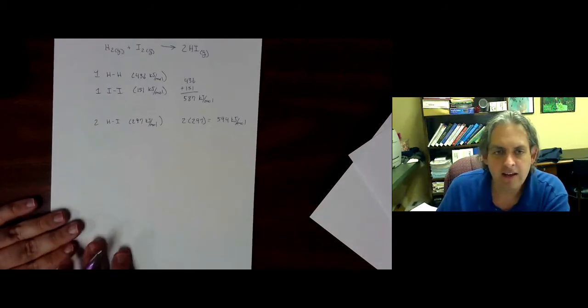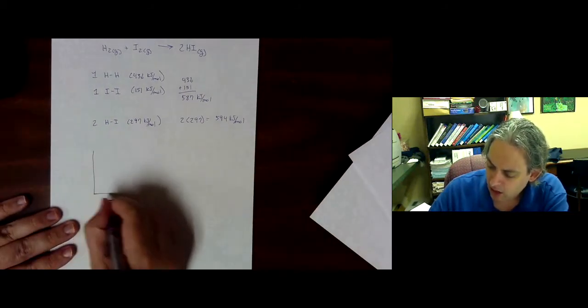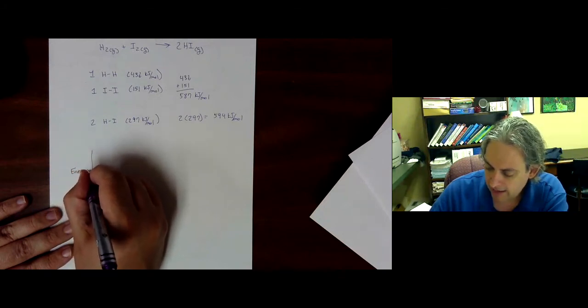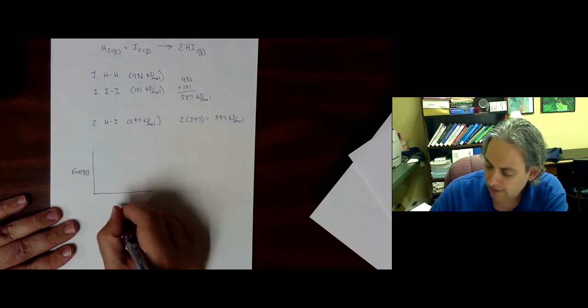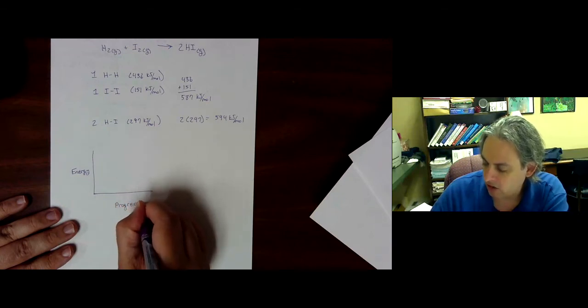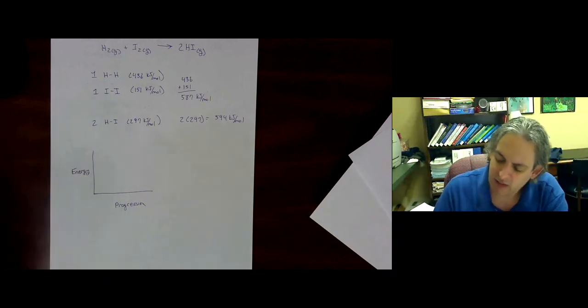So let's figure this out graphically and look to see what's happening. So again, we're going to have our energy here as our y-axis, and then we're going to have our x-axis for the progression, or how the reaction proceeds. So I'm just going to put the word progression, and it's just like the beginning and end.